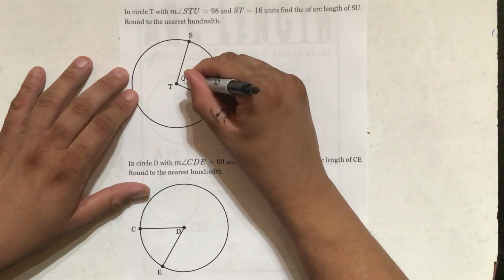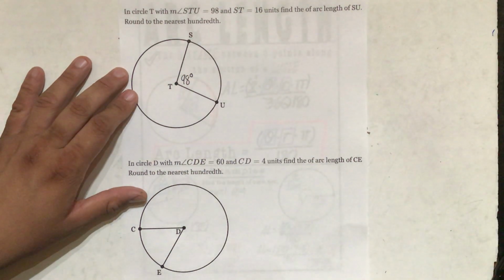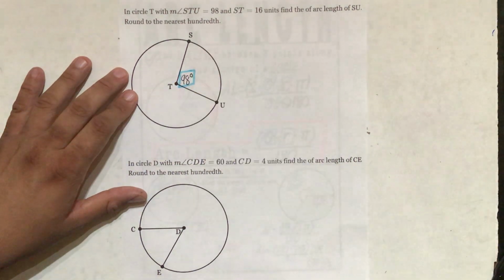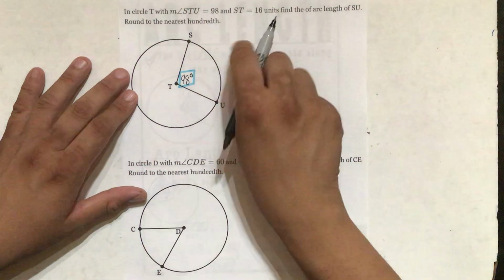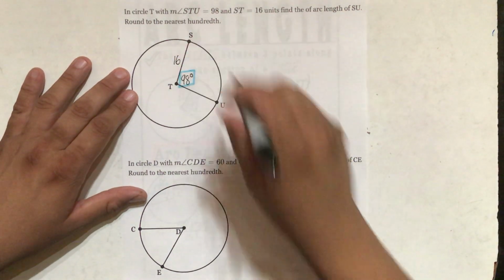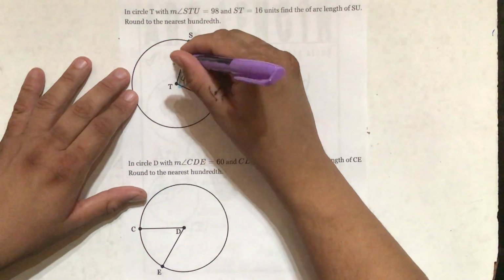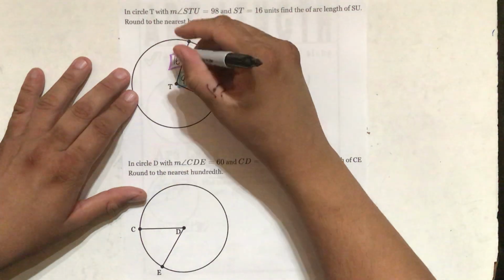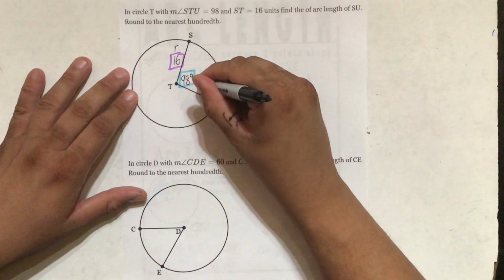So this is my 98 degrees. I know that's my theta, so I'll use blue because that's my degrees. And from S to T is 16. This is going to be my radius, so this is my R, and this is my theta.